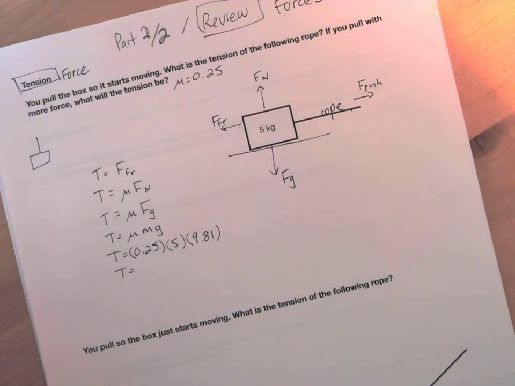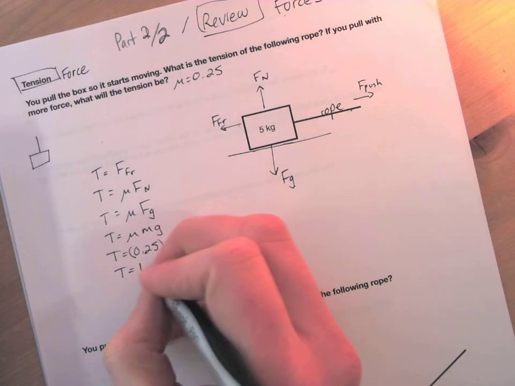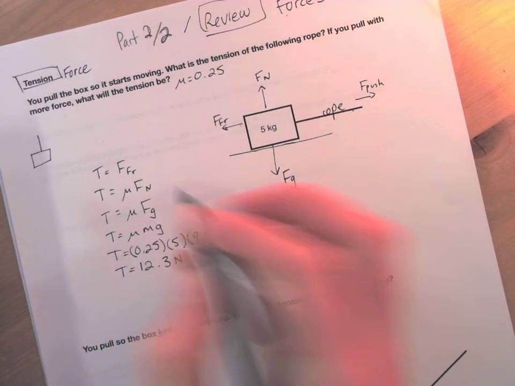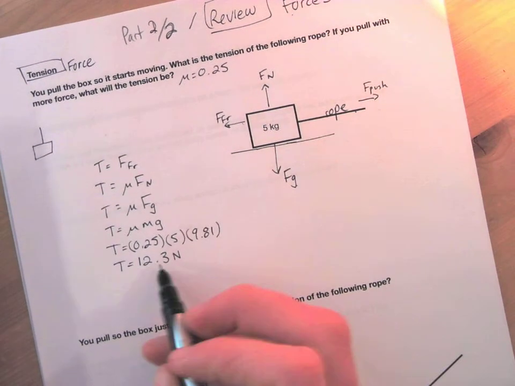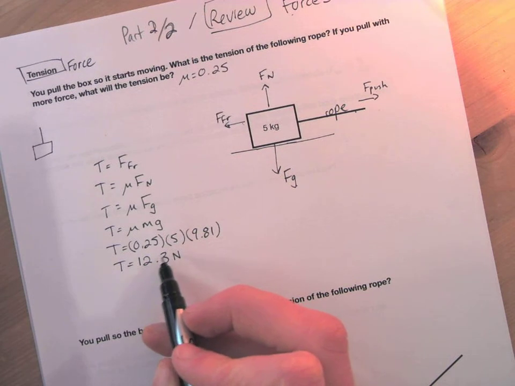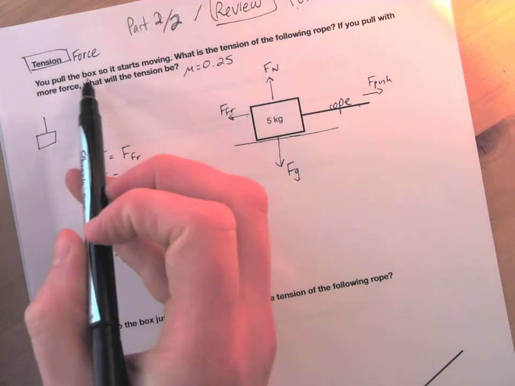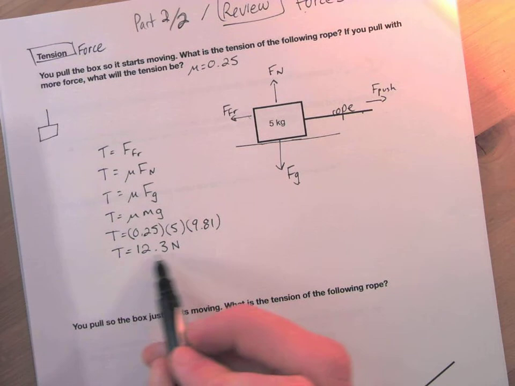Let's type that into the calculator. I got 12.3 newtons, because it was a force of friction. That's how much force you need to push to start the box moving. You pull the box so it starts moving, so that means you need a force of at least 12.3 newtons.